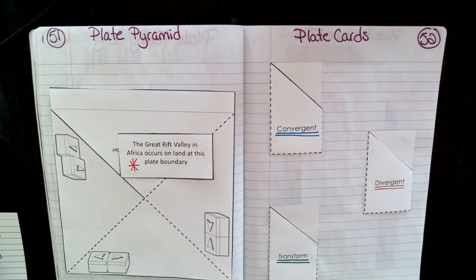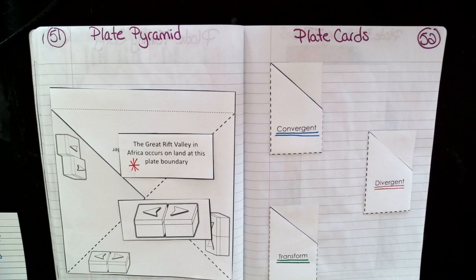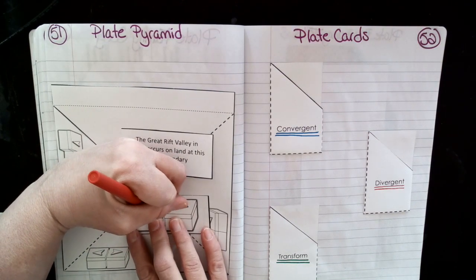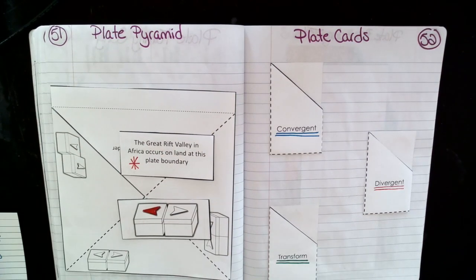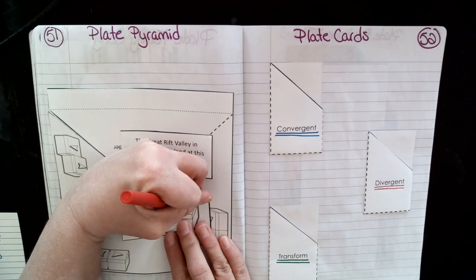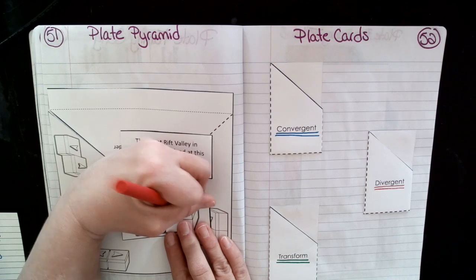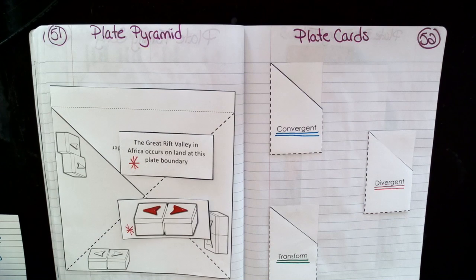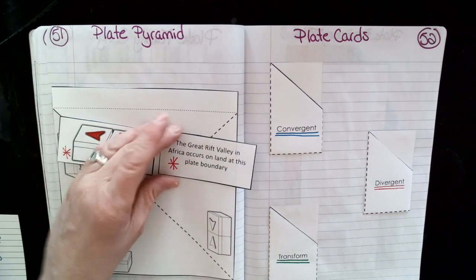So the Great Rift Valley, we decided was divergent. This one here, the arrows are going away. So I'm going to shade in the 2 arrows red because that's our divergent color. The order your pockets are on your page does not matter, as long as you have the right cards in them, it's going to be just fine. That's why I had you color on it a little bit so you knew which one was going where. So this one's divergent. It's red. I'm going to put a little red star on it as well. Okay, so we have 2 cards for divergent so far.